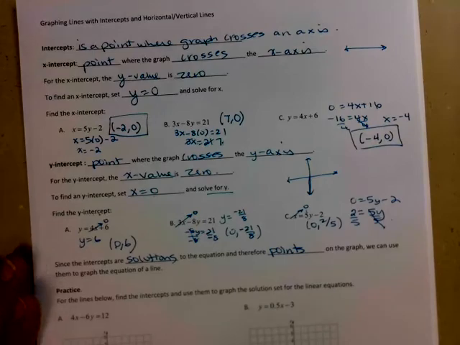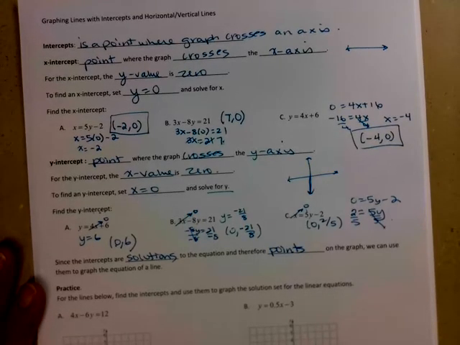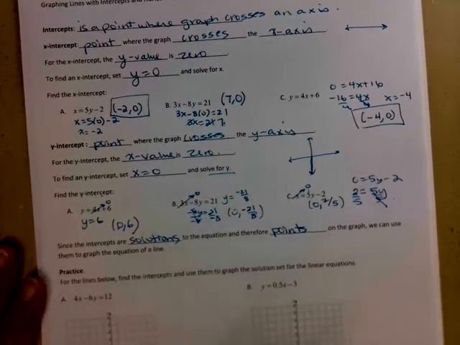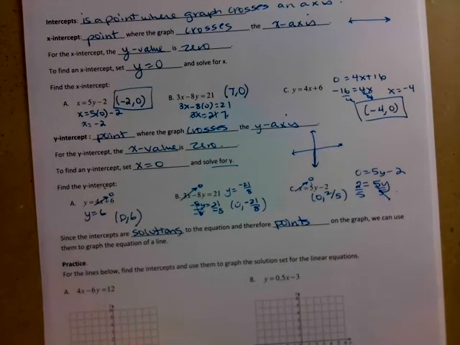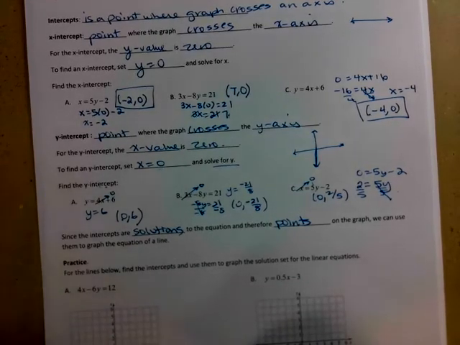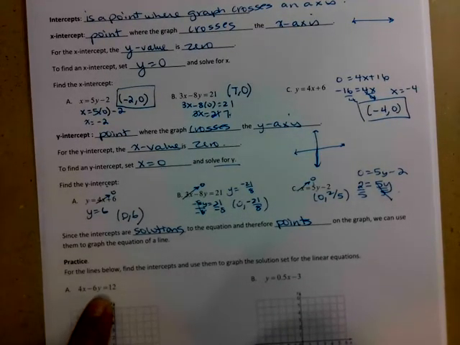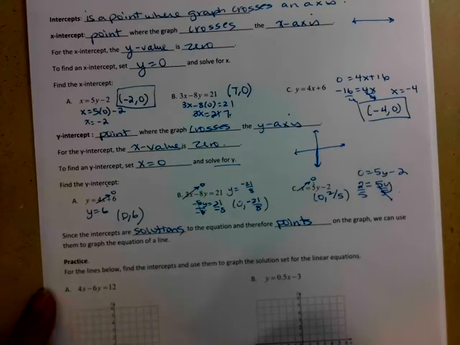Now, since intercepts are also solutions to the equation and therefore points on the graph, we can use those intercepts as a way to graph the equation of the line. So let's go ahead and find the intercepts for these two lines, and then we'll use those to graph. I'm going to look around here. Oh, I've got a ruler and everything.